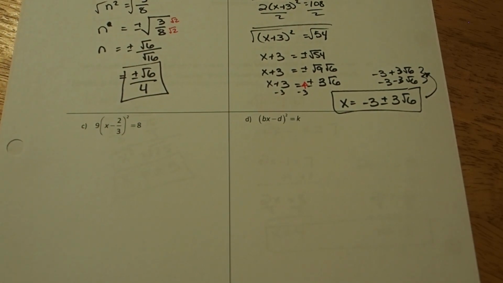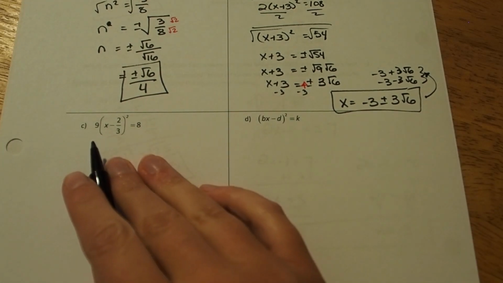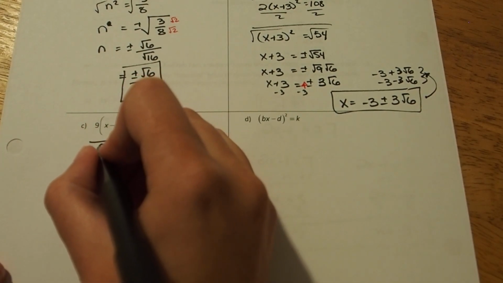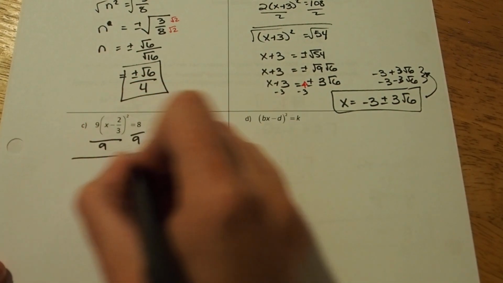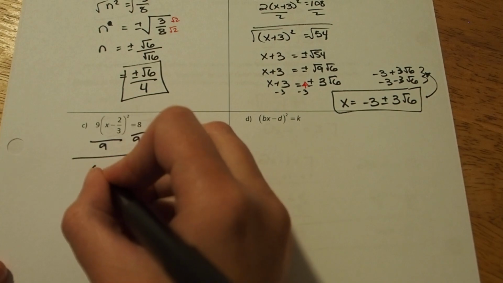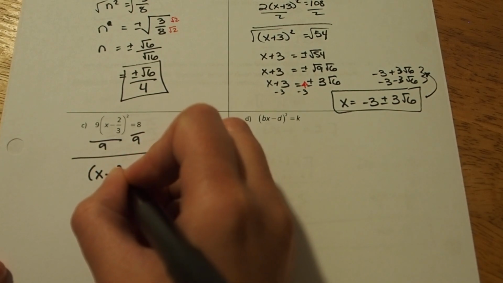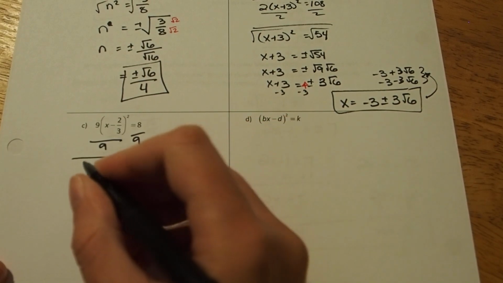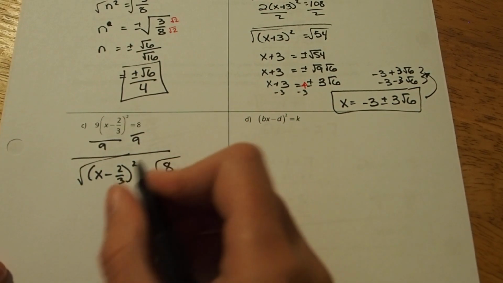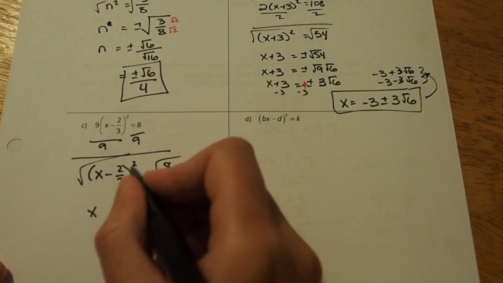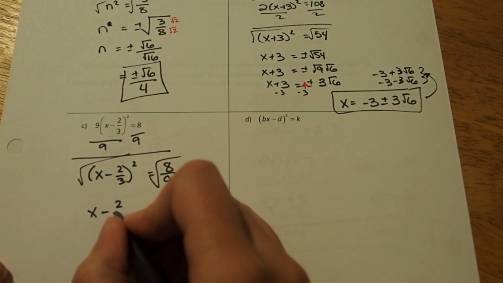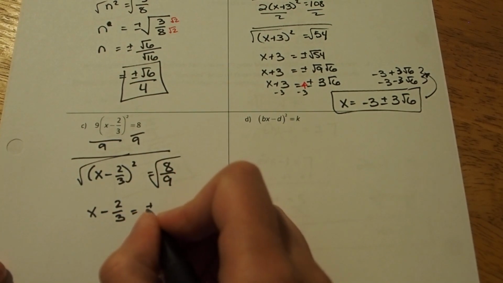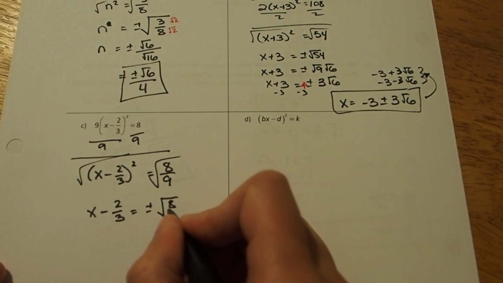The next two. The first step in part C, because I have a coefficient 9, would be to divide both sides by 9. I want to get my perfect square, whether it's a parenthesis or a single term, by itself first. So my perfect square, x minus 2/3 squared, is now by itself equal to 8/9. Then I take the square root of both sides. So the square root on this side, square and square root cancel off, so I just have x minus 2/3 equals plus and minus the square root of 8/9.